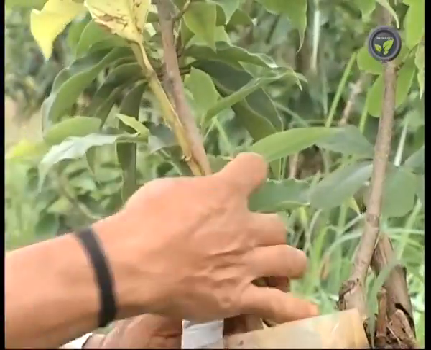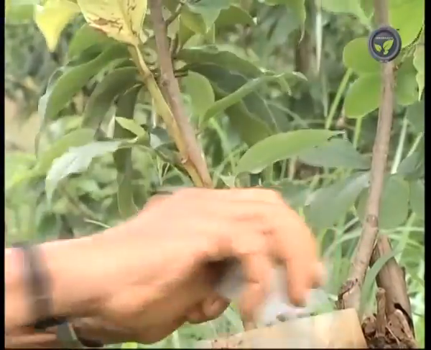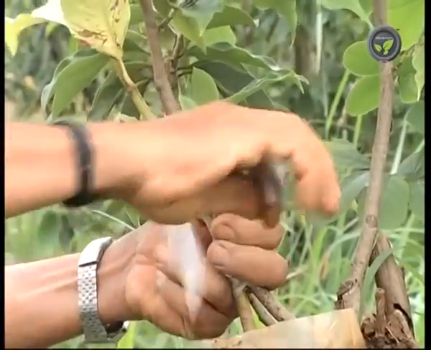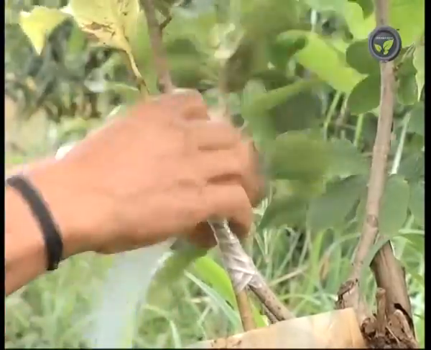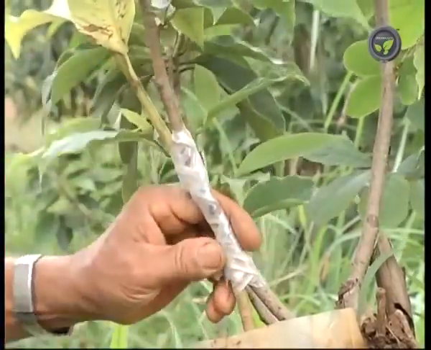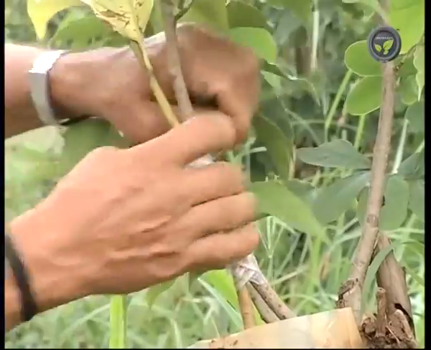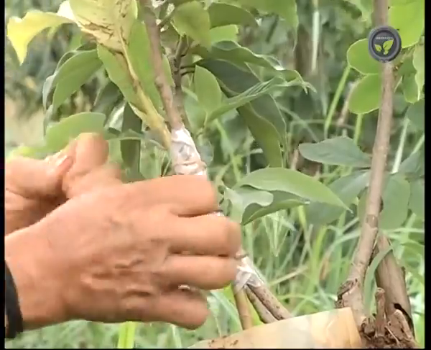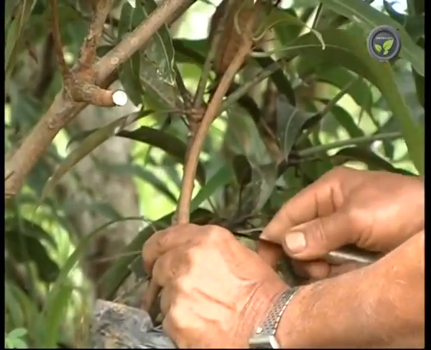Then keep both the stems together and tie with a plastic tape. This tape avoids the entry of air and water inside the graft joints and avoids drying. Tying a jute thread is necessary in this approach graft, since both the stems are thick and stout. Now let us watch the method once again.